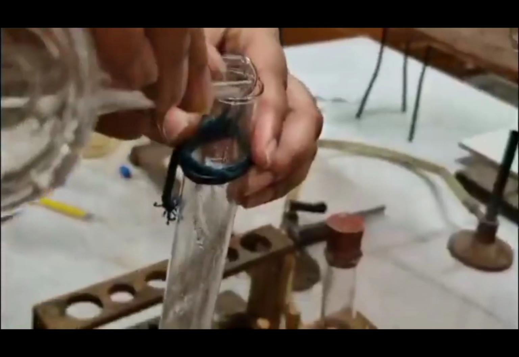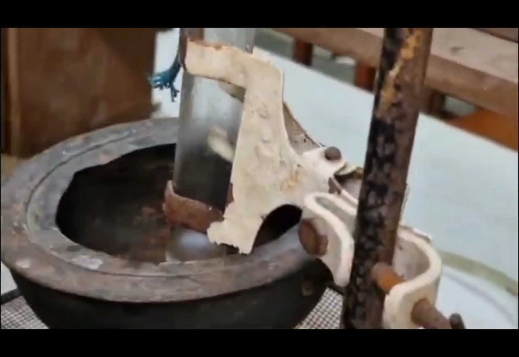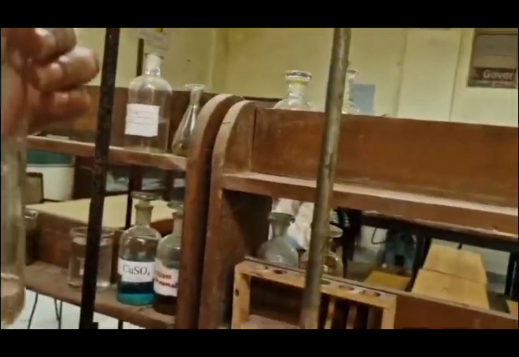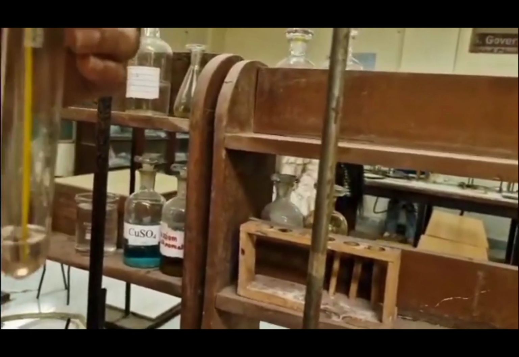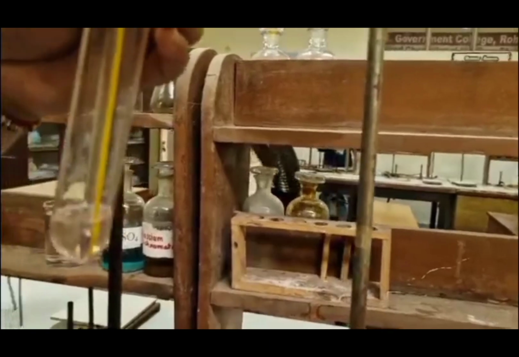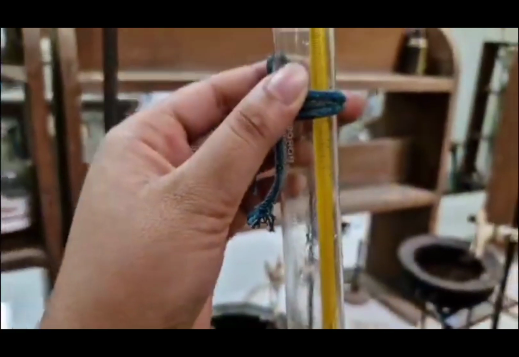And again add 2 ml water in the NaCl water system and note down the temperature when turbidity disappears. In our phenol water system, we can see that the turbidity has disappeared. We will note down that temperature. And in NaCl also the turbidity has disappeared. So note down that temperature also.